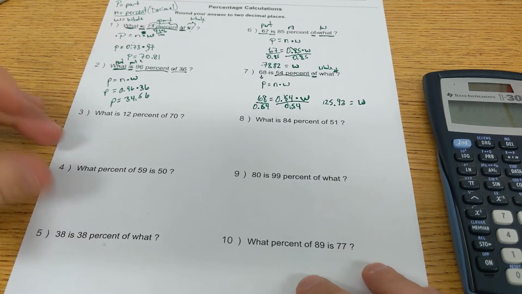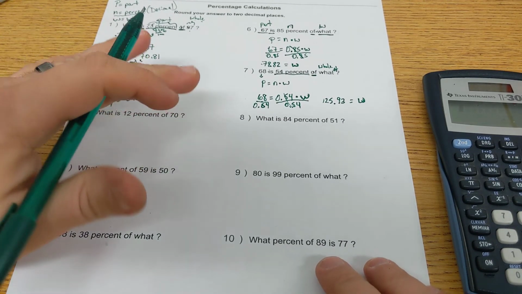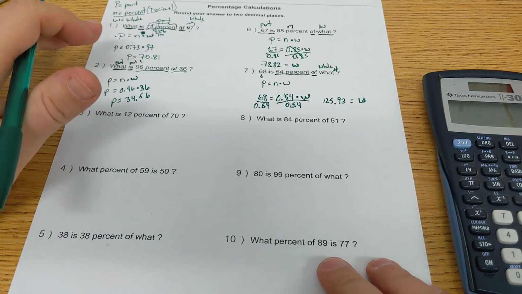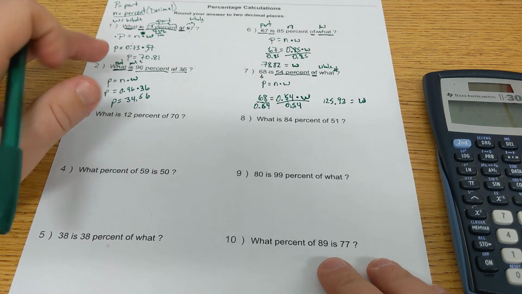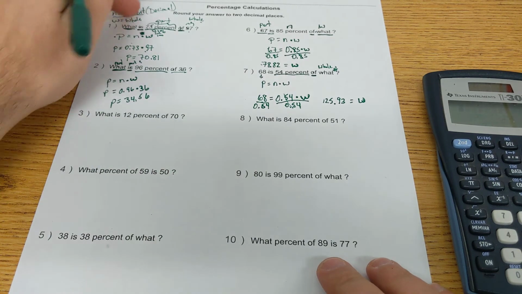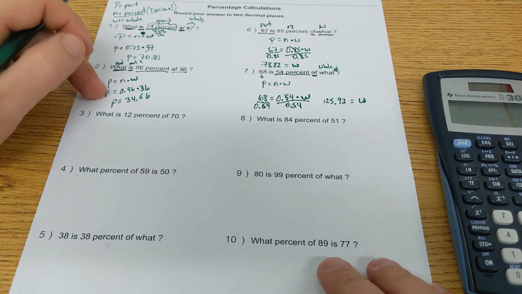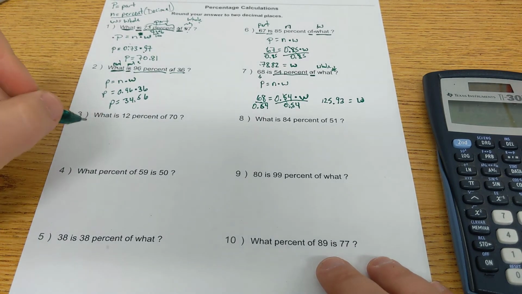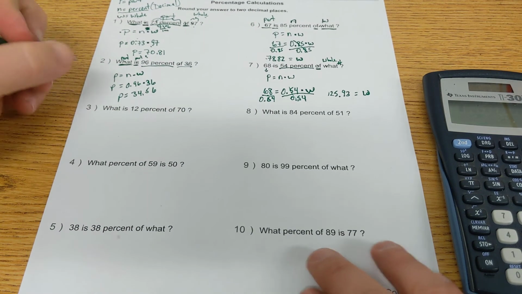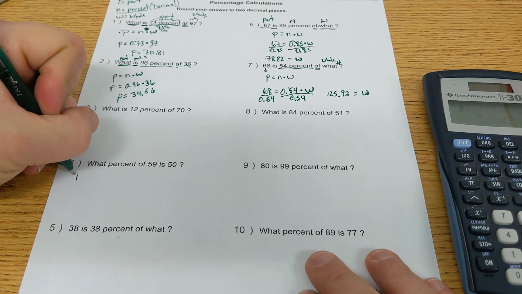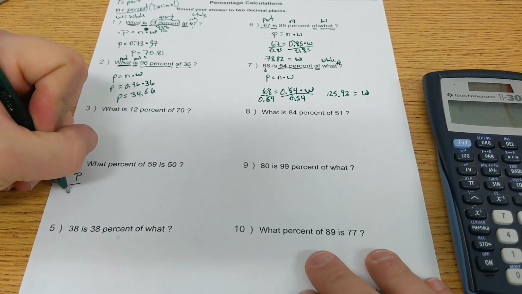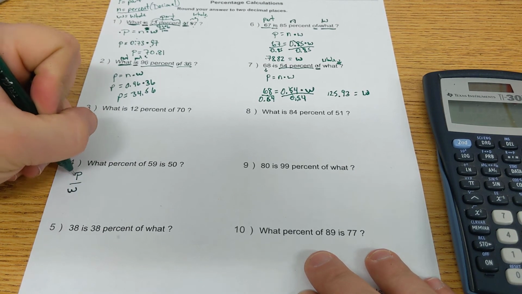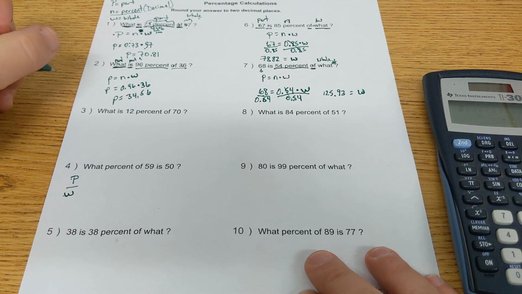Okay, so if we are ever finding the percent of a number, we've done some different things, finding the parts and finding the whole. But if we're really wanting to find the percent of a number, we're going to use the part divided by the whole, okay?